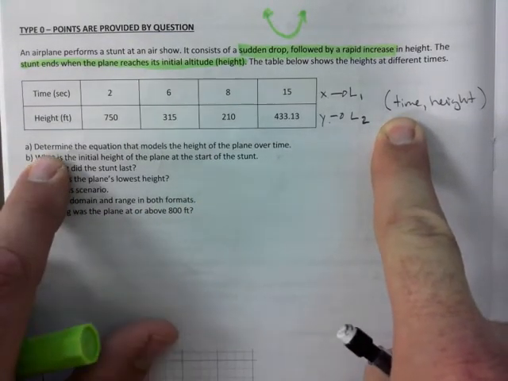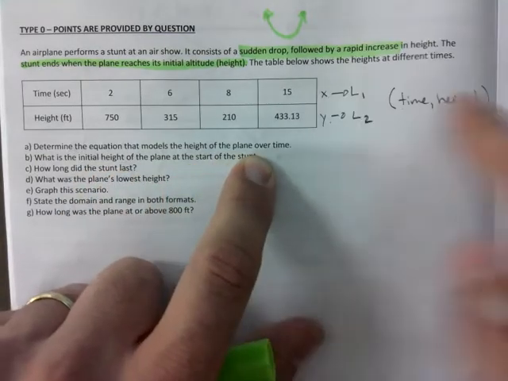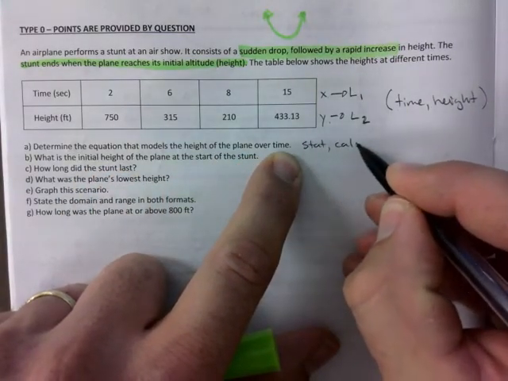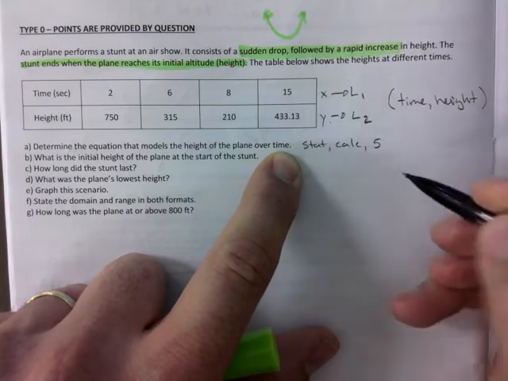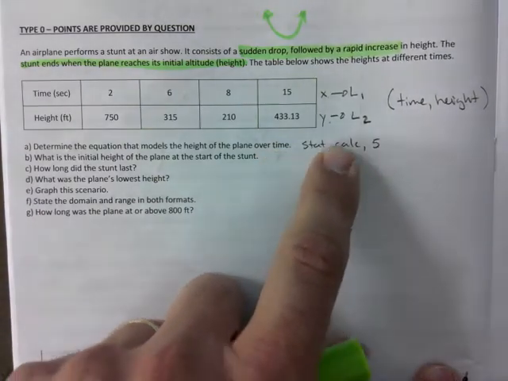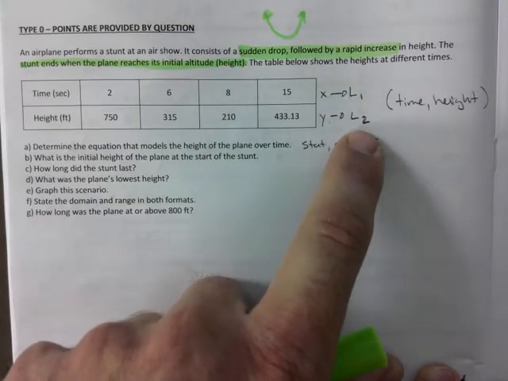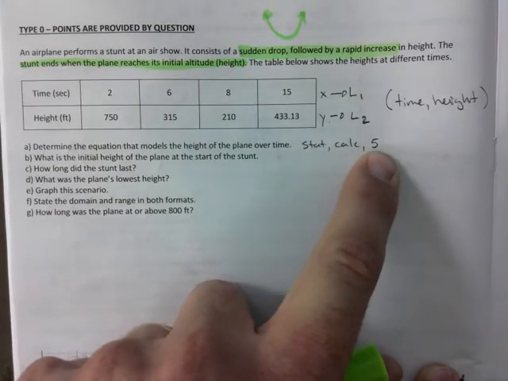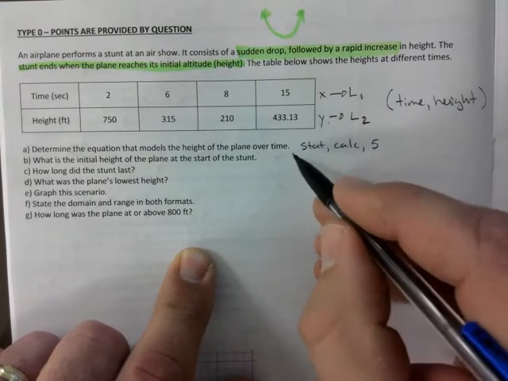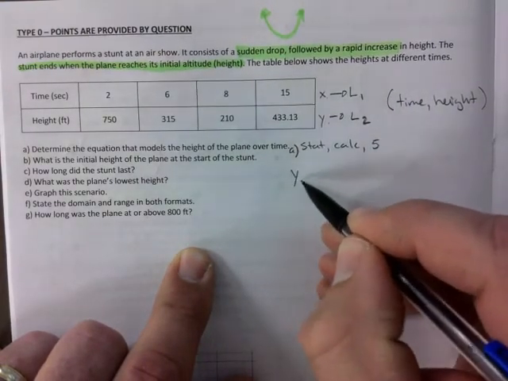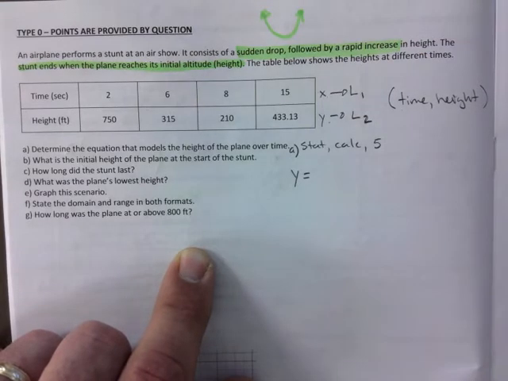So let's figure out the quadratic equation. So we're just going to say stat calc 5, right? That's all I really need you to do. In addition to telling me that you're doing this, L1 and L2, you're telling me the keystrokes that are necessary. So we're answering A here, okay? And I know that I'm supposed to write down the equation. So I'll get it started already.